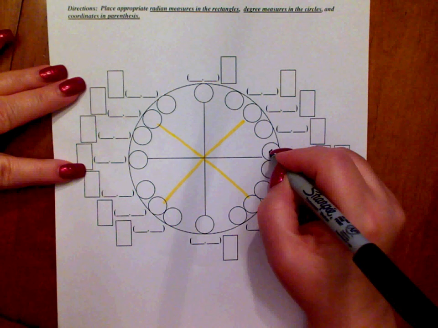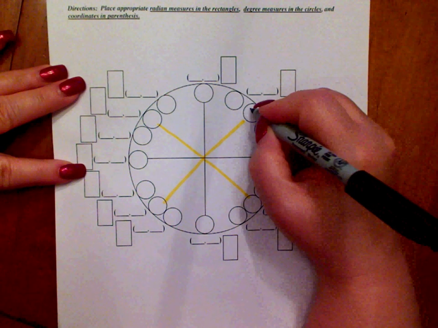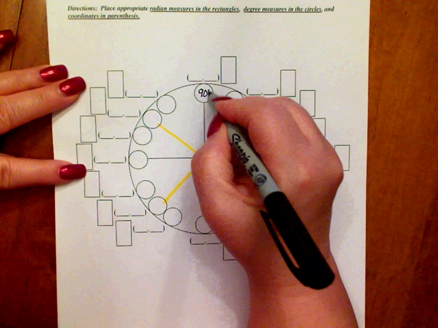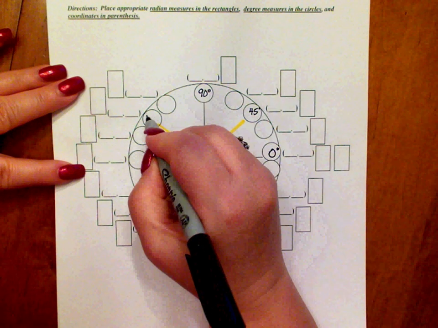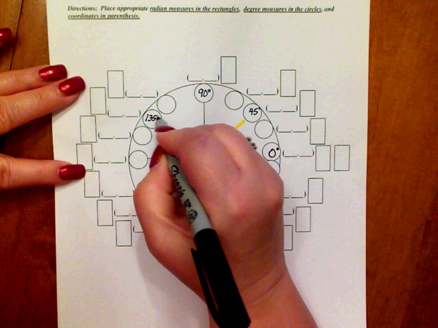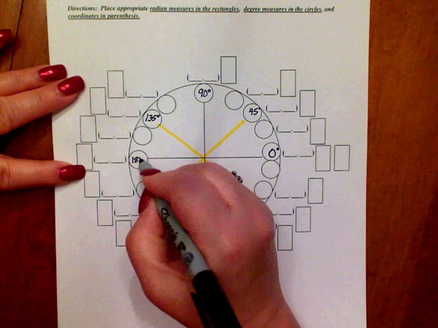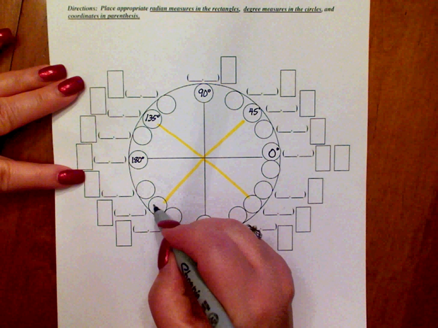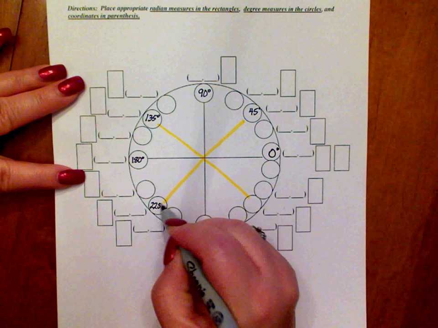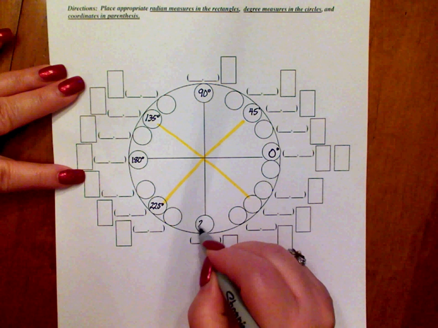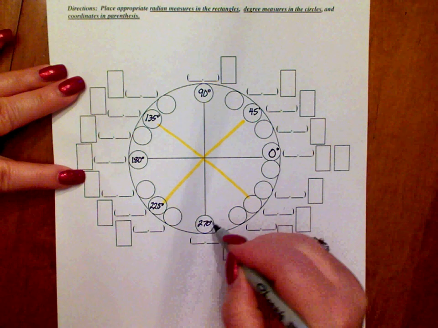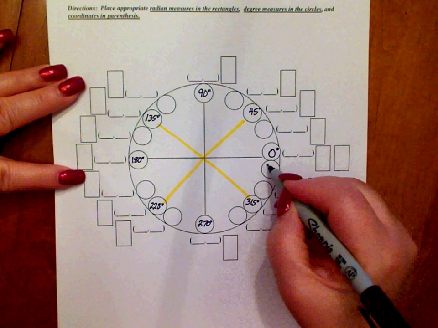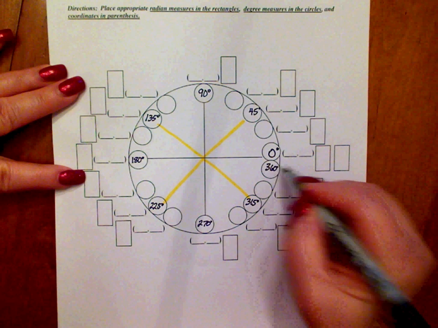This would be 0 degrees. This is 45 degrees. This would be 90 degrees. If you add 45 to 90, you get 135 degrees. 180 degrees. If you add 45 to 180, you get 225. Then down here would be 270. And then if you add 45 to that, you get 315. Add 45 to that, and you get 360.